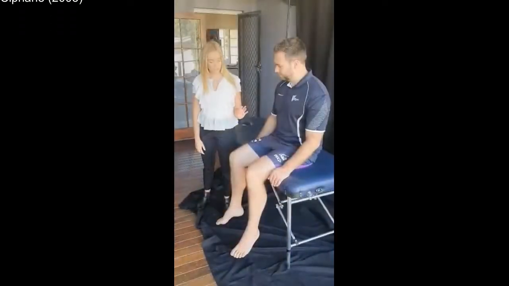This is the flip test. It's testing the sciatic nerve distribution and lumbar pathology. The examiner is looking for pain in either the lumbar or sciatic nerve distribution.